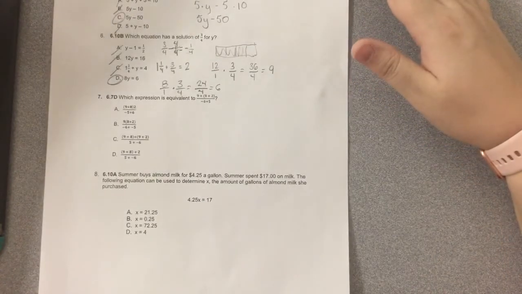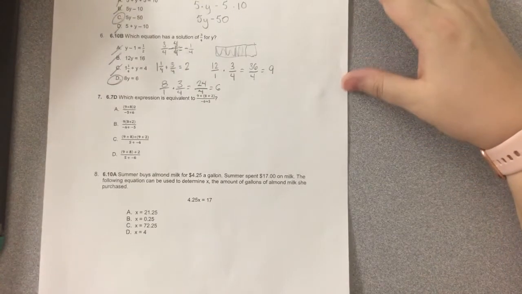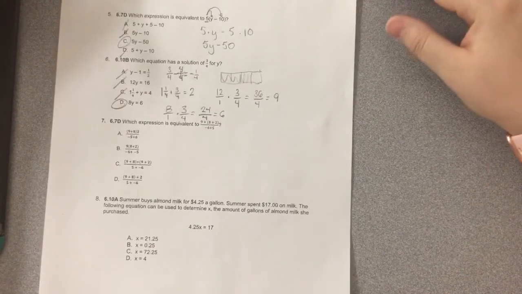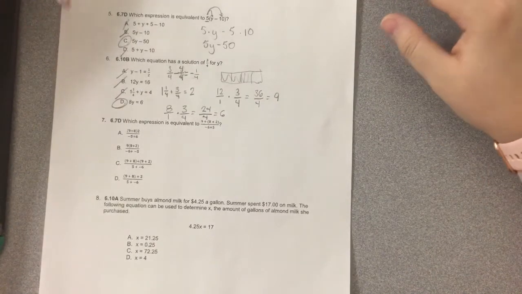You should have all of this work on your paper. Please do remember, if you don't show work, you don't get credit, guys. You gotta show your work.